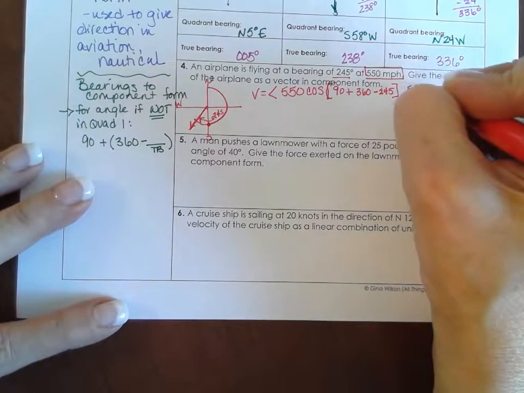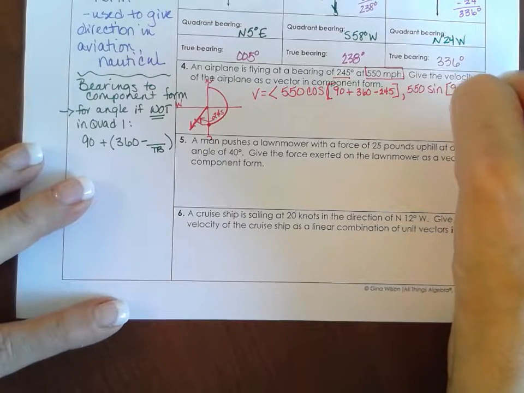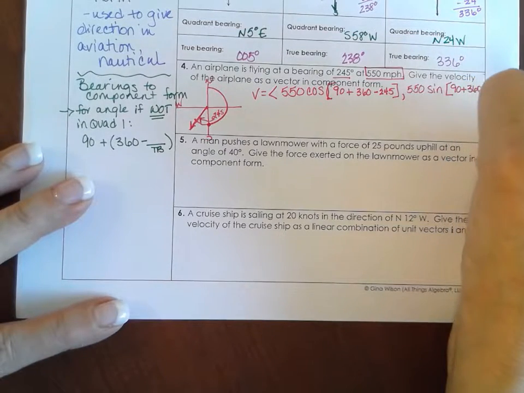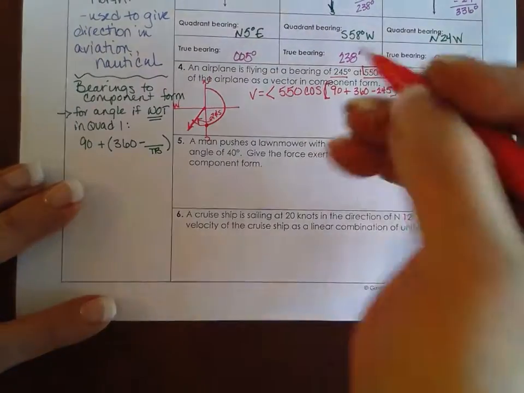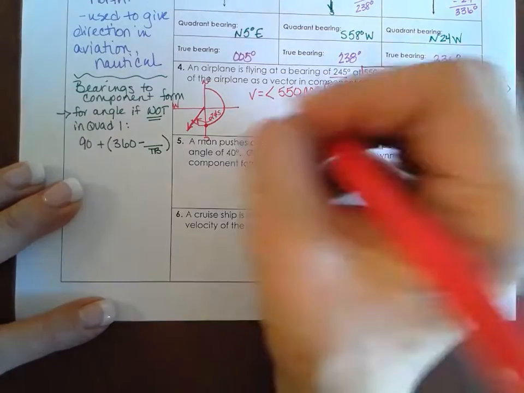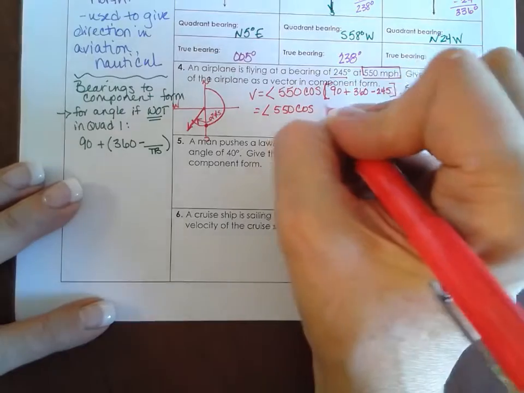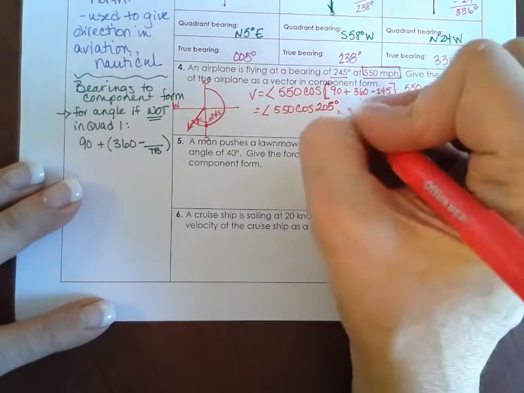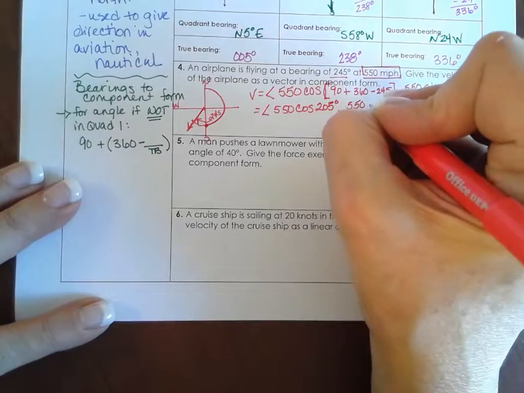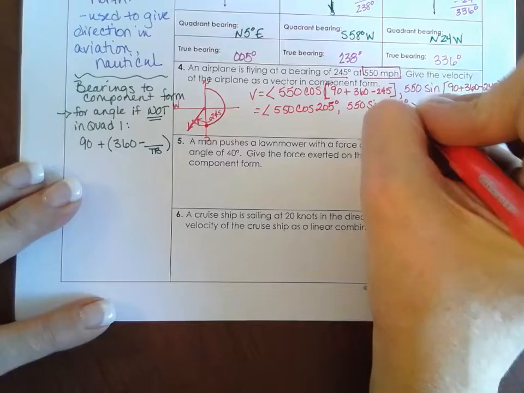And then 550 sine the same thing. 90 plus 360 minus 245. Okay? So when you simplify it, you get 550 cosine of 205 and 550 sine of 205.